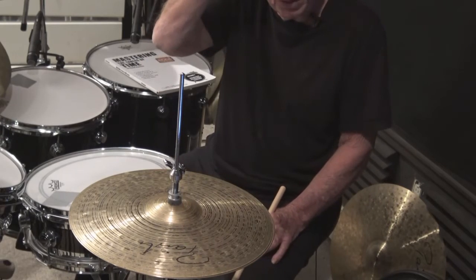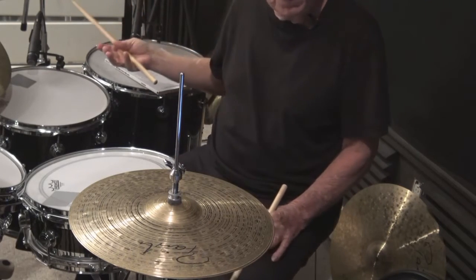All the Morello books are on where? They're on my shelf, yeah.